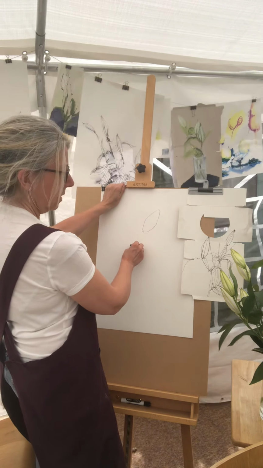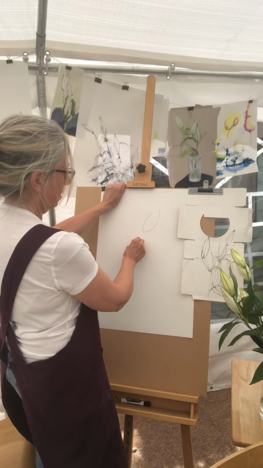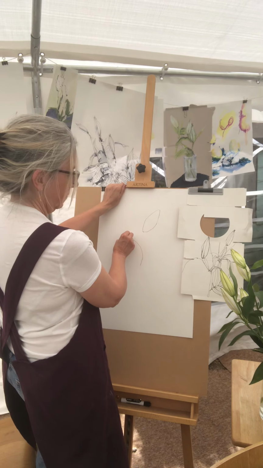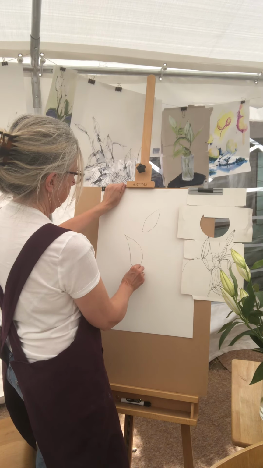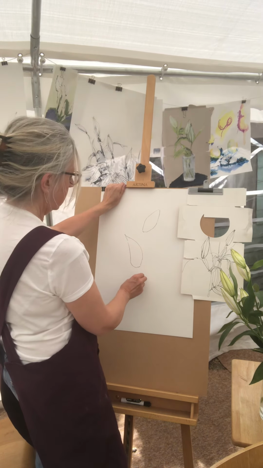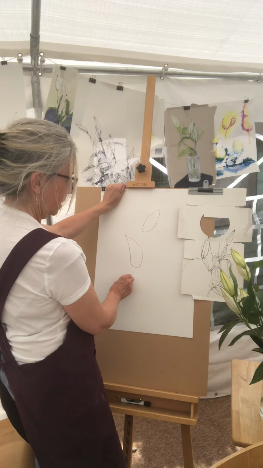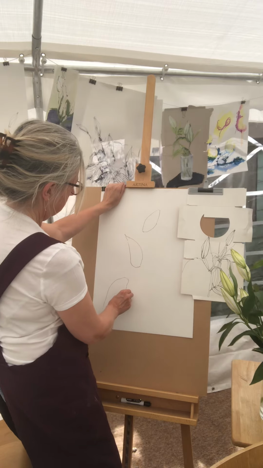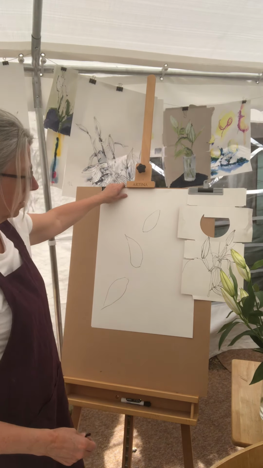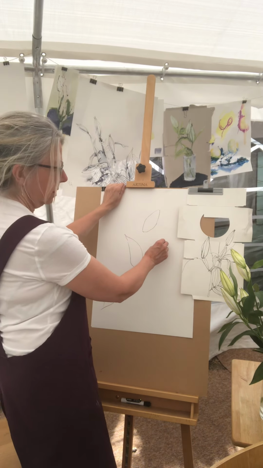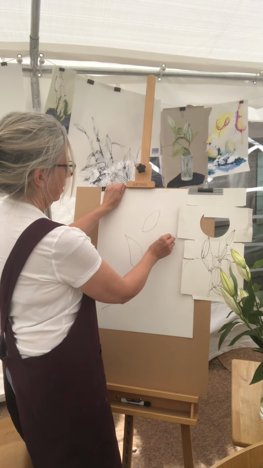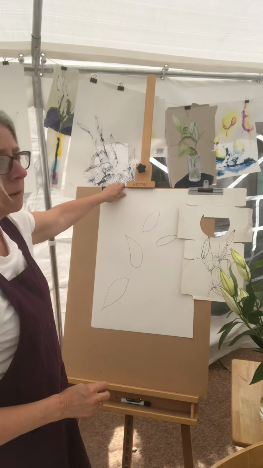There's actually quite a nice leaf here. There's another nice leaf down here, which I'm just going to do a basic shape for. Alright, that's just a little basic shape. Simple as that.